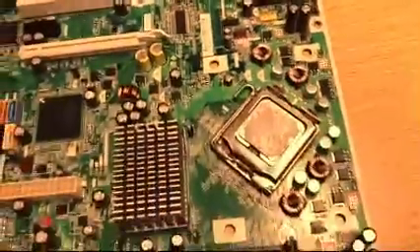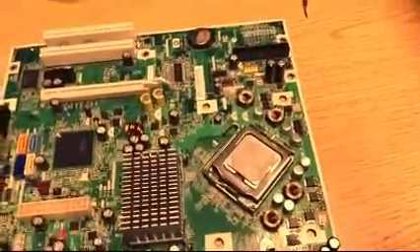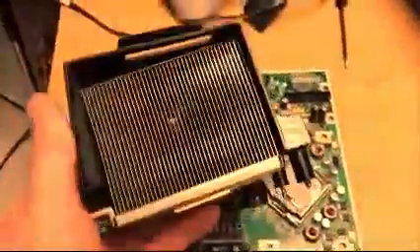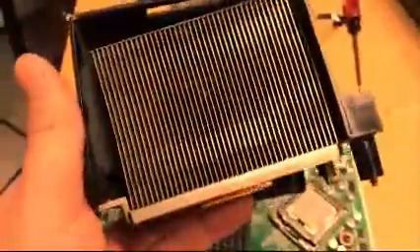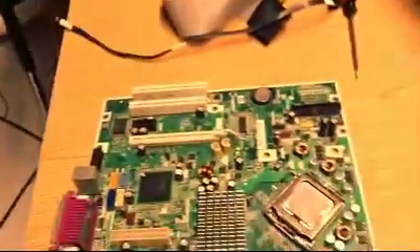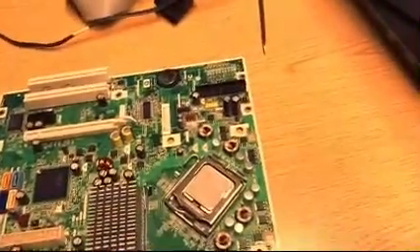Okay? Now that's usually paired with what is known as the heatsink. And a heatsink, basically its job is just to transfer the heat from the CPU to this thing, okay? And you've got a fan blowing on it to keep the CPU cool, because as it's doing all its calculations, so on and so forth, it gets very hot.